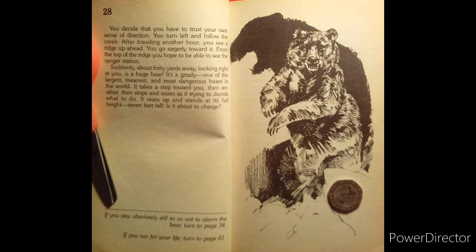You decide that you have to trust your own sense of direction. You turn left and follow the creek. After travelling another hour, you see a ridge up ahead. You go eagerly towards it. From the top of the ridge, you hope to be able to see the ranger station.